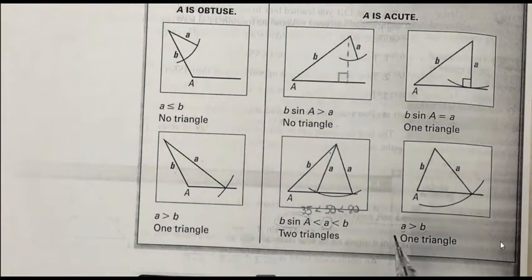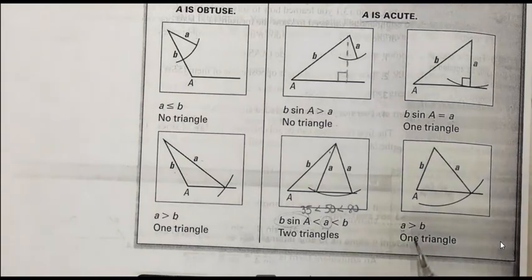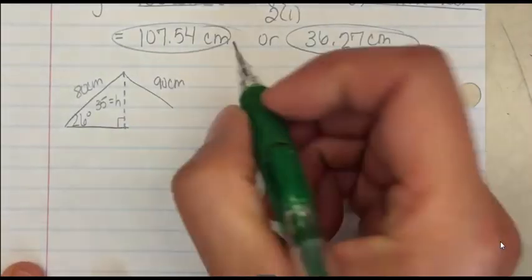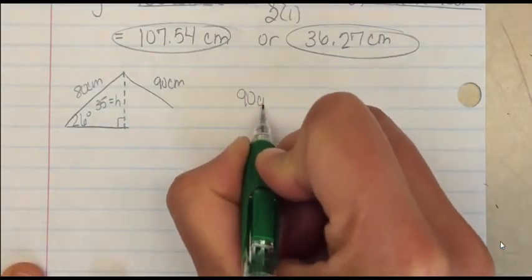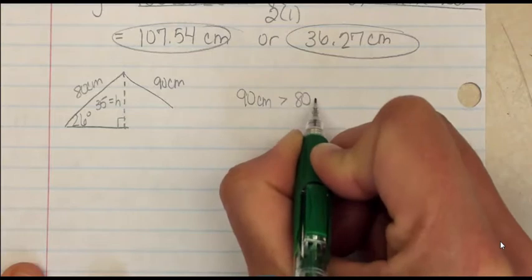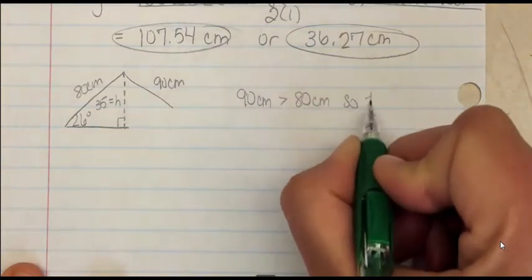Okay. And actually, I don't even care about that height because I can see right away that the side that I was given, this 90 centimeters, is greater than the side that's adjacent to the angle I was given, which was 80 centimeters. So I know that there's one triangle. So I know that 90 centimeters is greater than 80 centimeters, so one triangle.